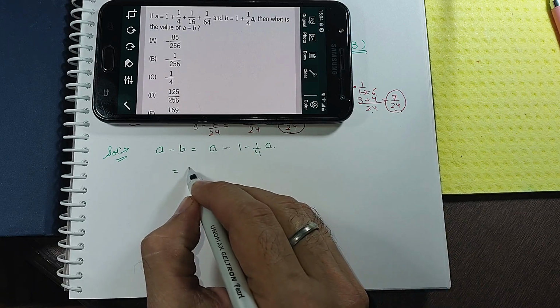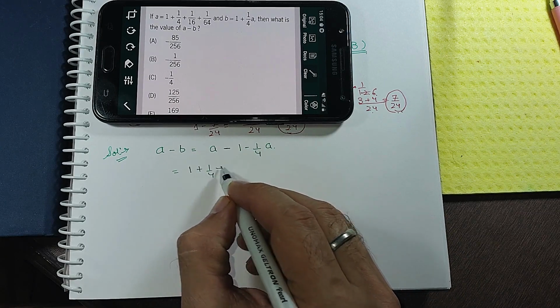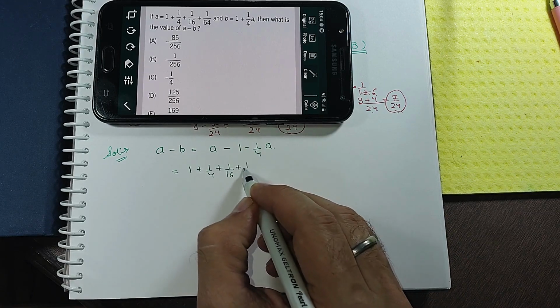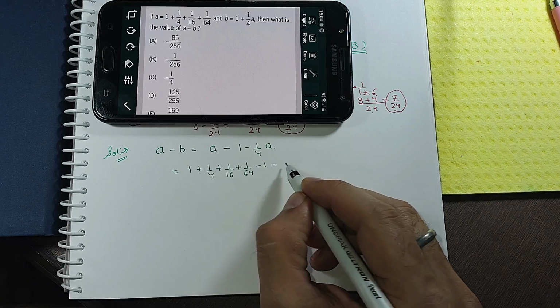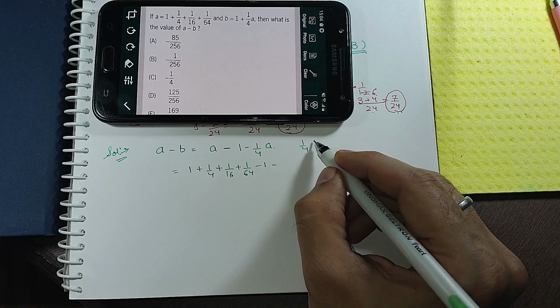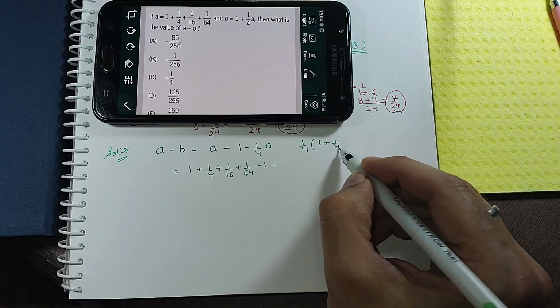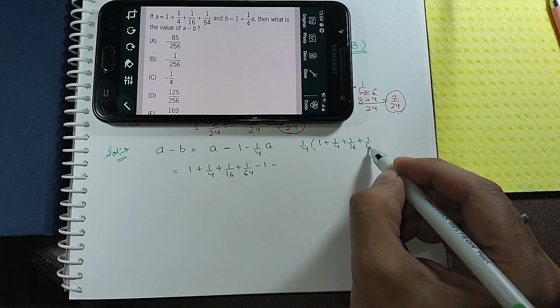So this will be A, putting the value 1 plus 1 by 4 plus 1 by 16 plus 1 by 64, minus 1 minus, now 1 by 4 of A. So this will be putting the value 1 plus 1 by 4 plus 1 by 16 plus 1 by 64.